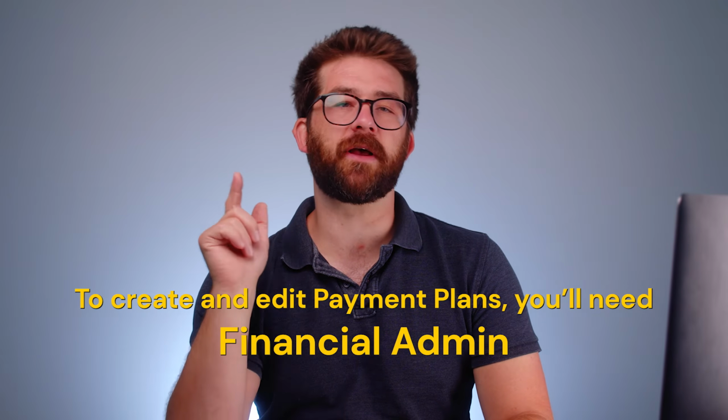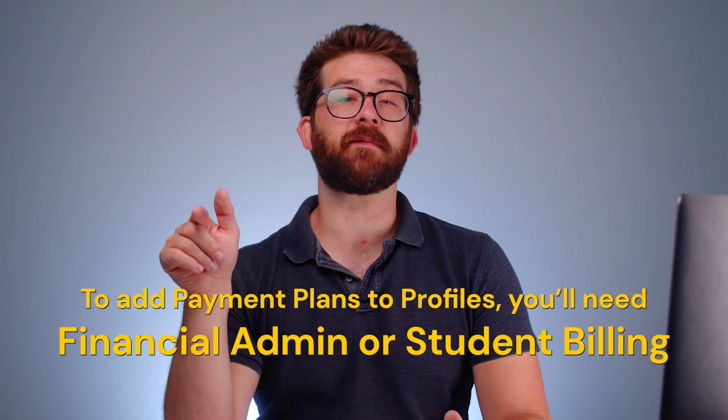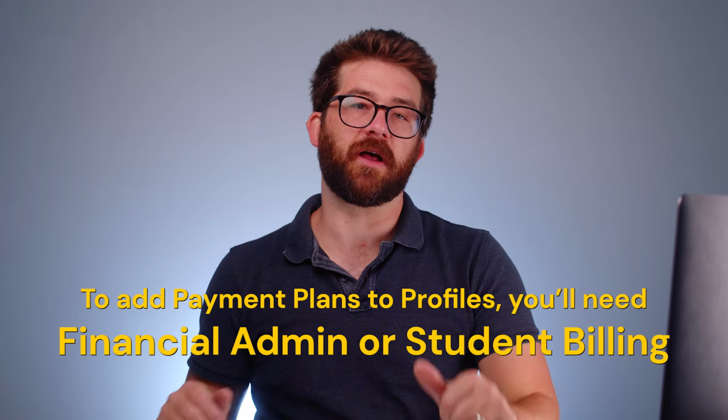Let's talk roles. You'll be able to create payment plans if you have the financial admin role, and you'll be able to add payment plans to students with either the student billing or financial admin role.